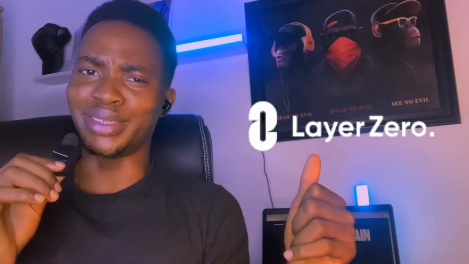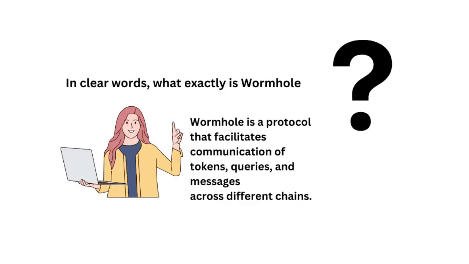Hi everyone. So I've been playing around with a couple of cross-chain protocols recently. I've played with LayerZero, I've played with Wormhole, and today I want to zoom in a bit on Wormhole. Before we move on, let's go very straight to the point. What is Wormhole all about? It's simply a protocol that facilitates communication of tokens, messages, and queries across different chains.